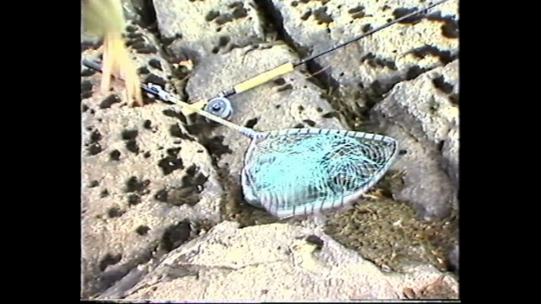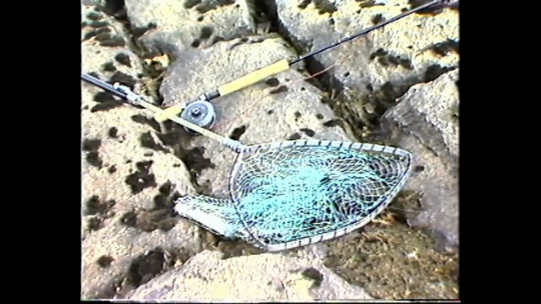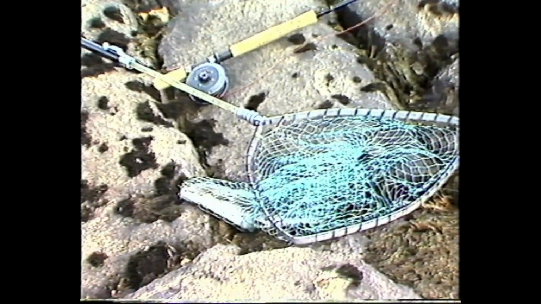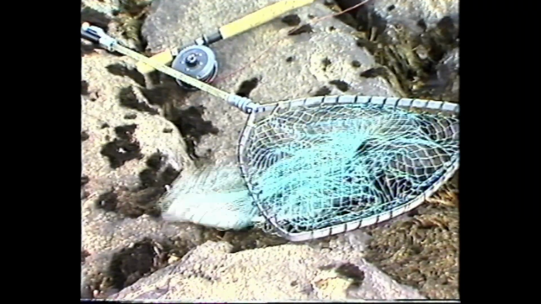Come on, come on, come on. You're not very big. It's a grayling. Not a very big one, but they should all come out.